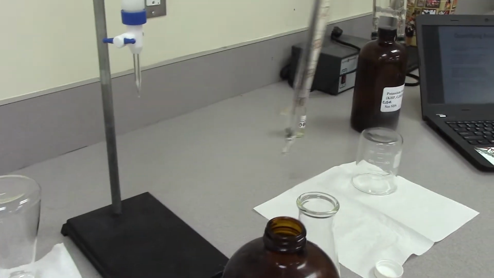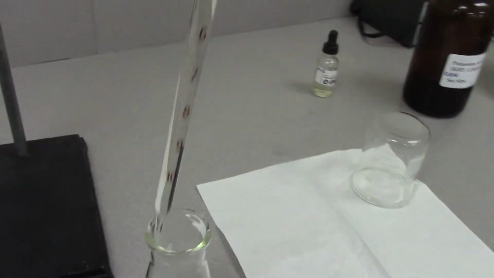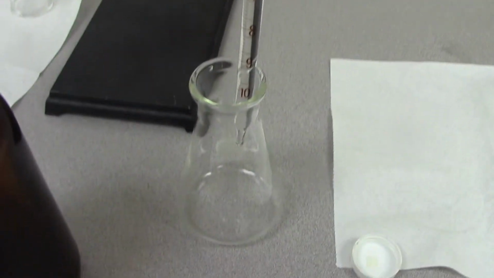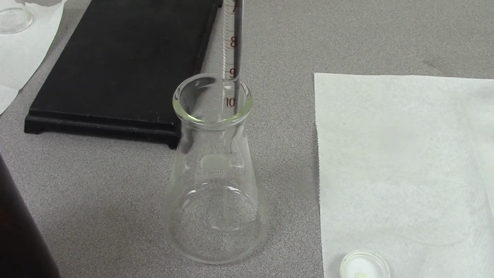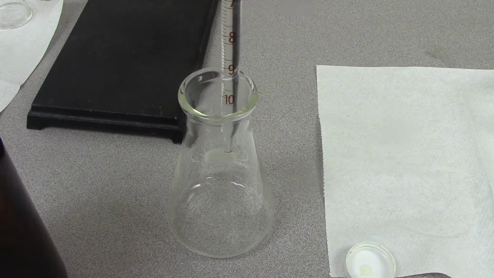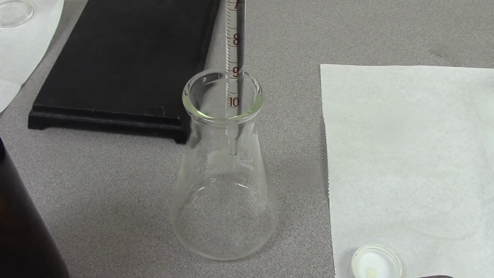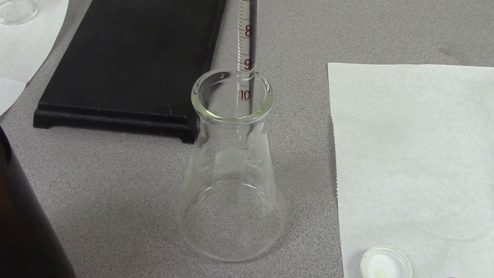Okay, that's about 10 mils. So we measure to the bottom of the meniscus, and then I'm going to put this in my Erlenmeyer flask.